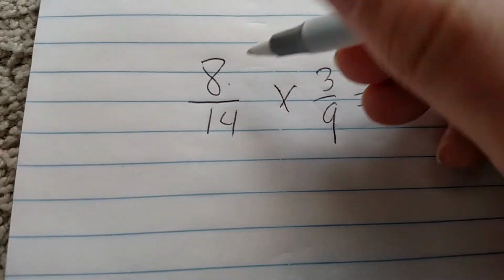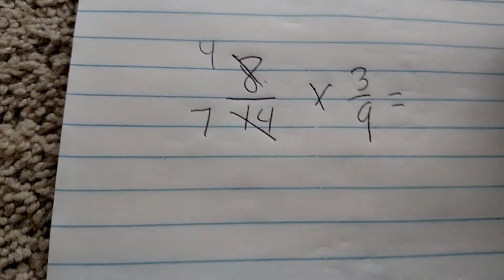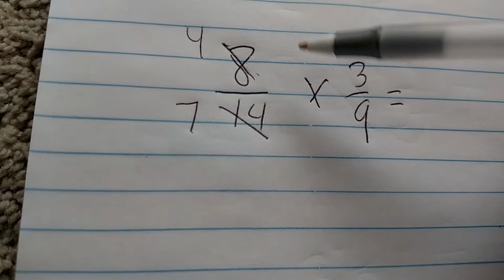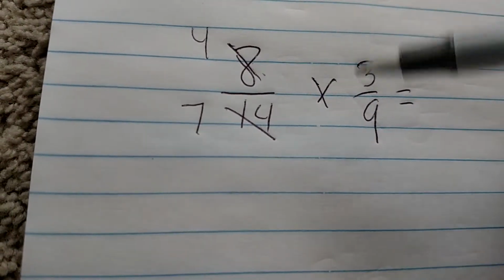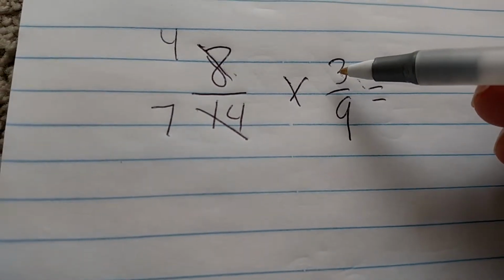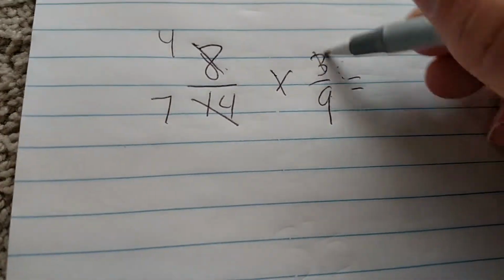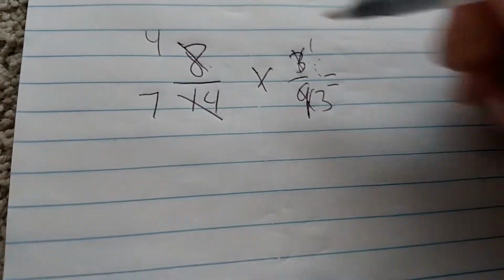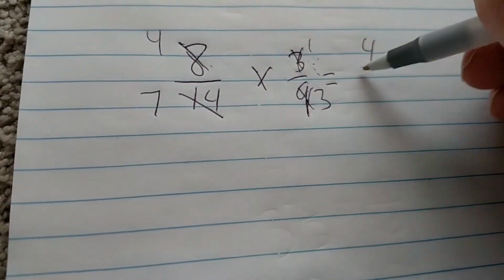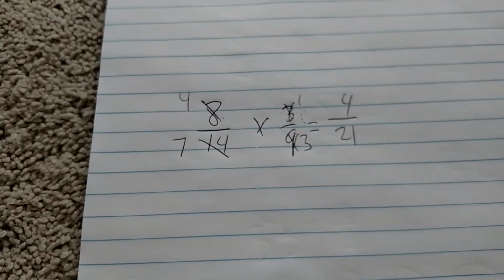So I'm going to turn 8/14 into 4/7, because that's an equivalent fraction, just with smaller simplified numbers. 3 and 9 can both share a factor of 3, so 3 divided by 3 is 1, 9 divided by 3 is 3, so I'm going to turn that into 1/3. Now I have 4 times 1 is 4, 7 times 3 is 21, and 4/21 would be the best answer there. So they have to look for areas they can simplify.